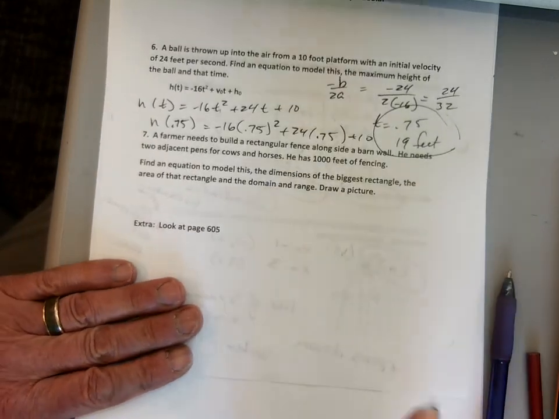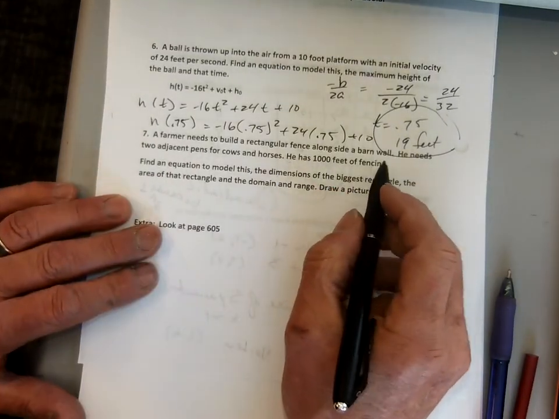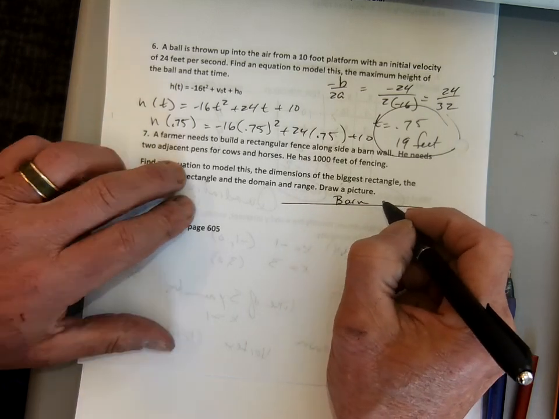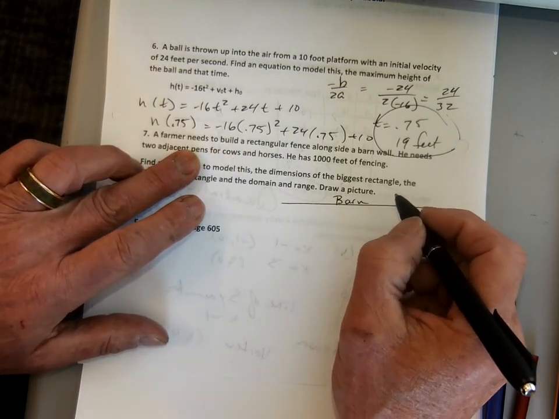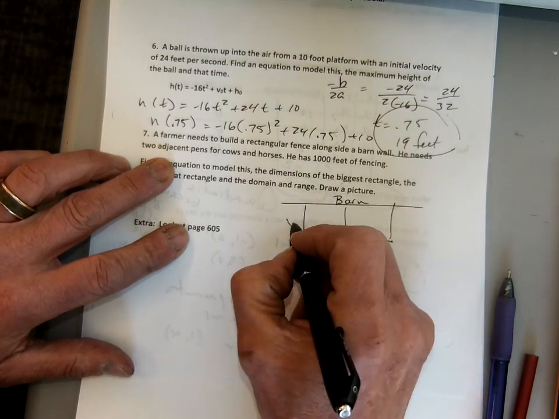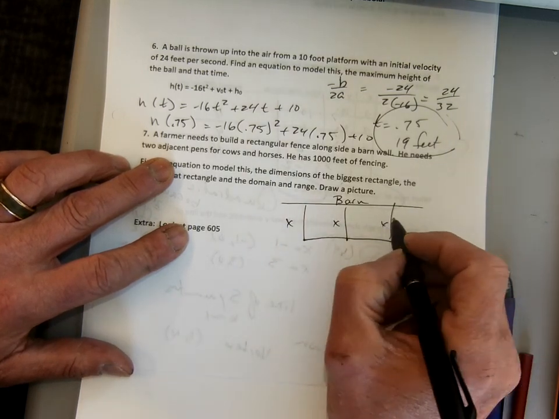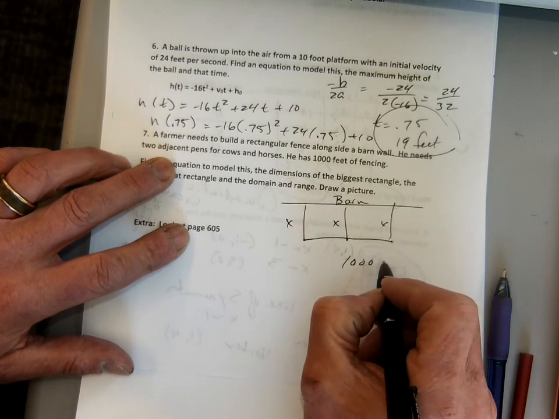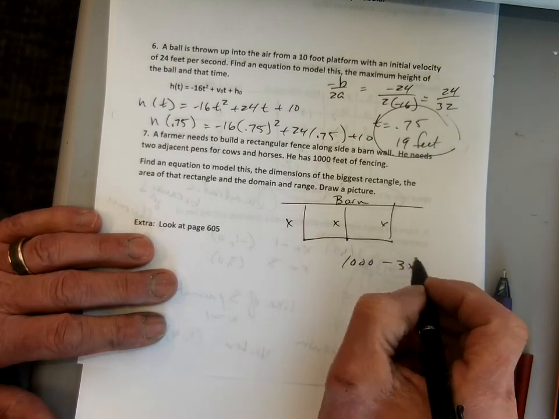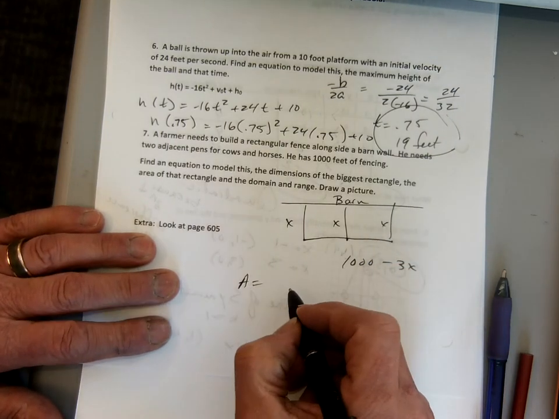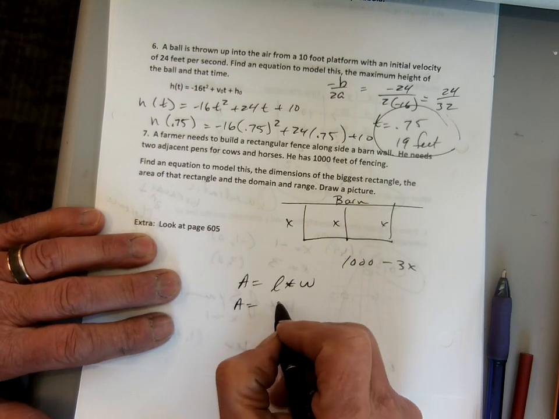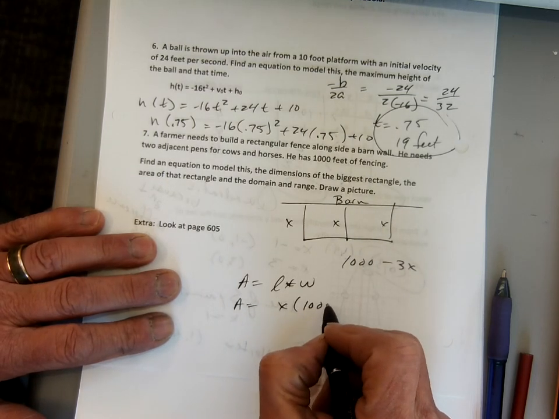Number 7, rectangular, and I've got a barn wall, so here's my barn. Bill needs a rectangular fence. He needs 2 adjacent fences, right? I'll put some of my fencing here, here, and here. Out of the 1,000 feet, I have to take out my 3 pieces, so that's what goes here for the length. Area is length times width, right? Well, area then is going to be x times 1,000 minus 3x.